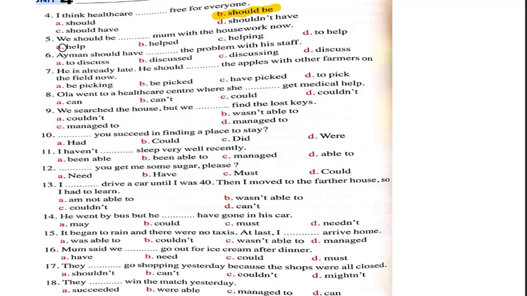Number 5. We should be helping mom with the housework now. We should be helped, helping, to help. We should be helping. Yes, should be helping mom with the housework now. We are supposed to be helping now.